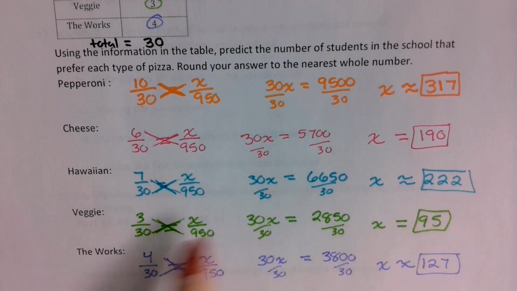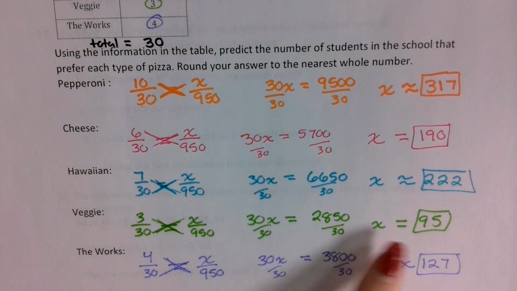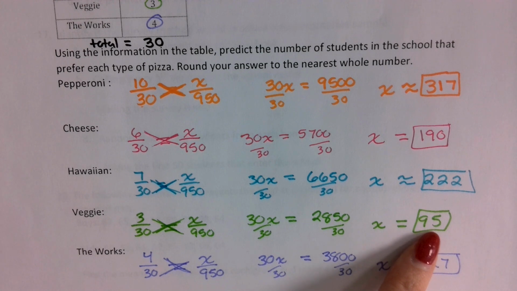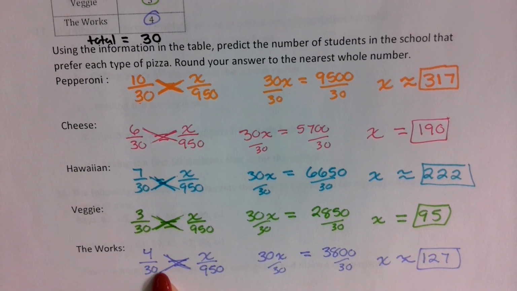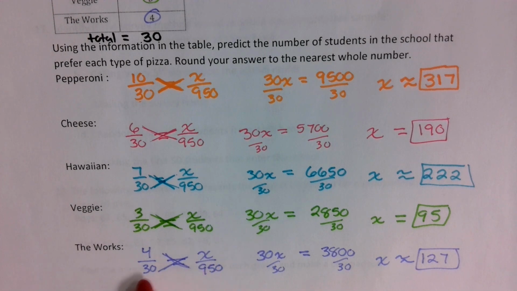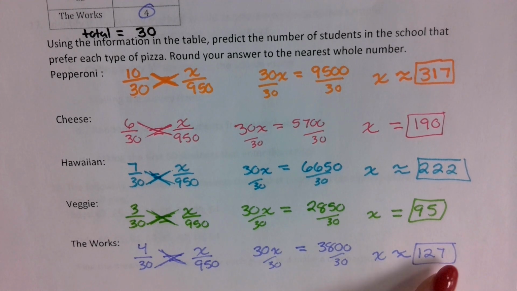For the veggie, you should have had 3 over 30 and x over 950. When you cross product and then divide, you get 95 people would choose the veggie. And then for the works, there were 4 out of 30 who chose the works, so x over 950. Cross product and then divide, you get x is approximately 127 people who would choose the works. So make sure you've got that copied down, and then let's go on to problem 15.